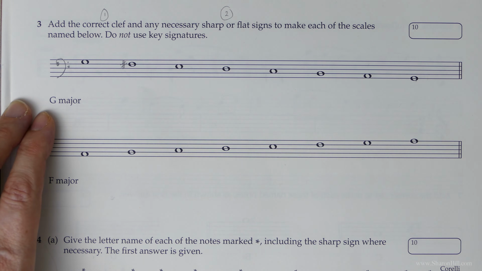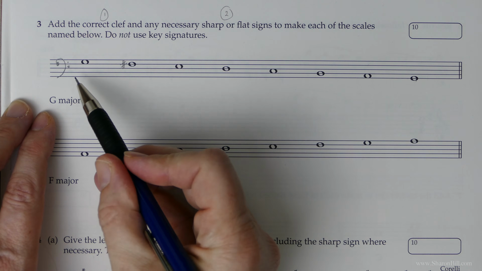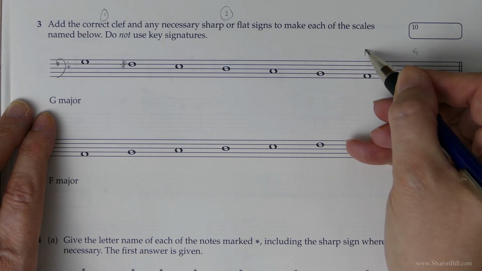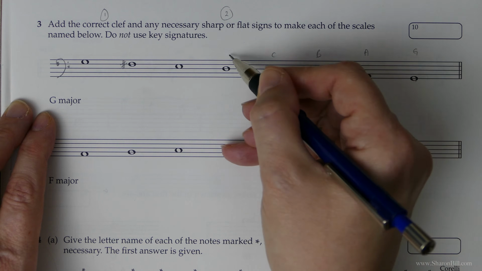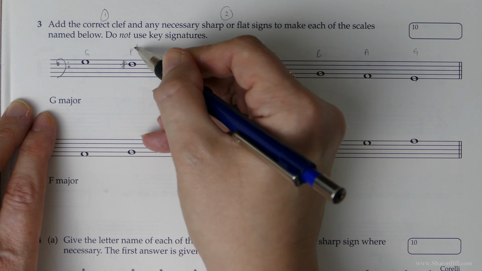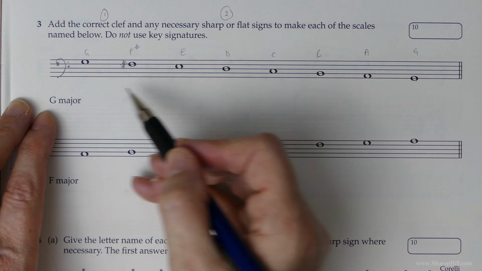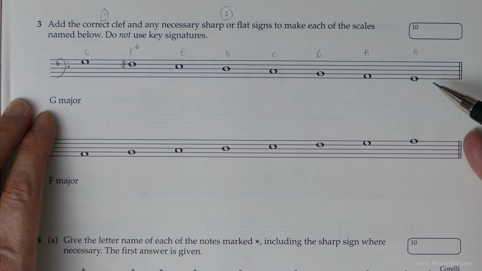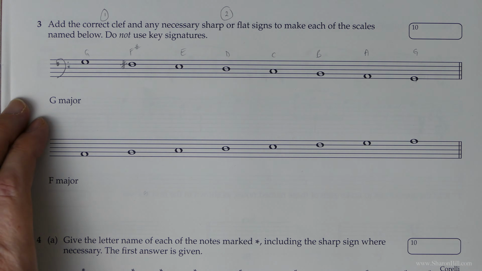this note F. If you're not feeling very confident about your bass clef notes, you could always even just sketch over G, A, B, C, D, E, F, G, and then you know where to add your sharp. You can rub those out afterwards once you've done that. Don't forget it's descending though, so you have to count upwards from the bottom.